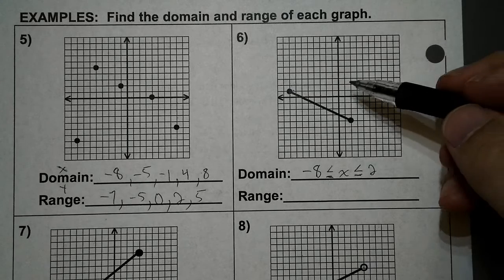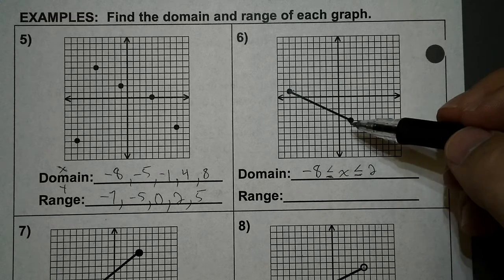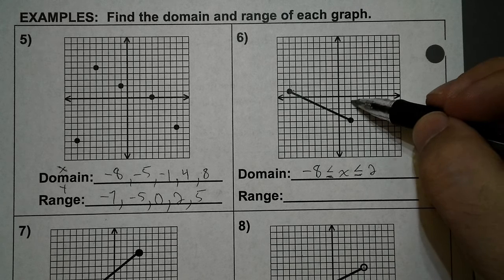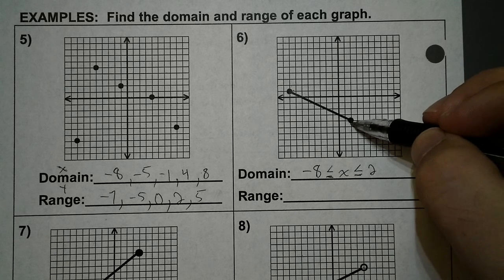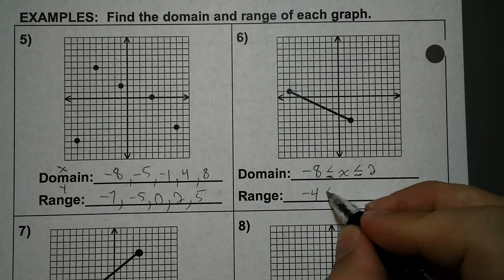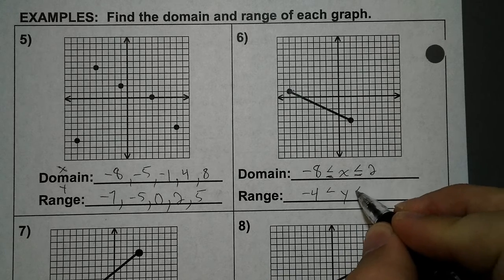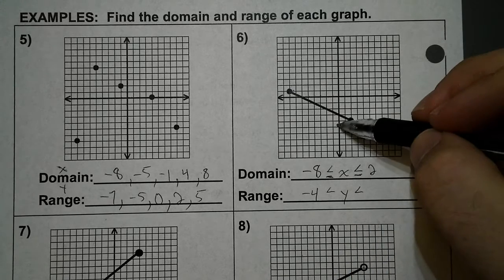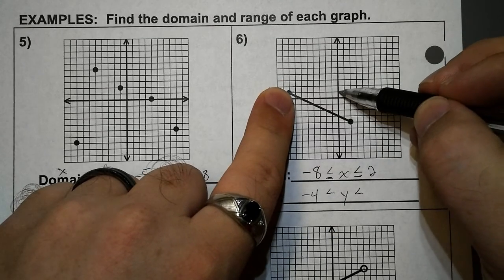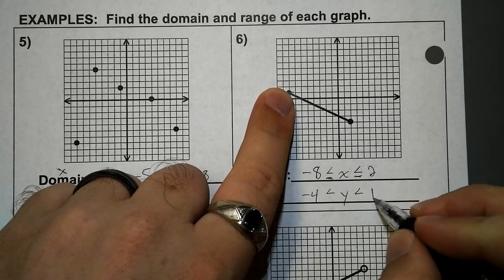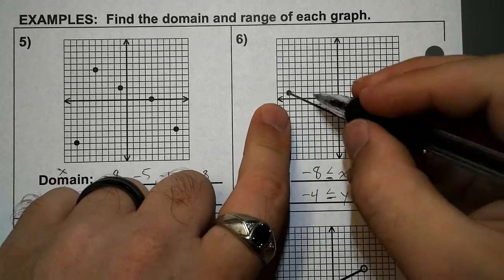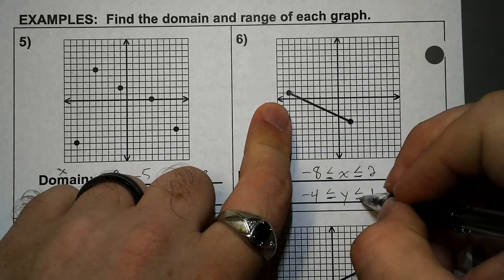Now let's look at the range. We're just looking top to bottom. So start at the bottom. Boom. It's this point. That's as low as it goes. It goes down to negative 1, 2, 3, and 4. So negative 4 is our start. Remember, range, we're comparing our y's. And now let's go as high as we can go. That's still on the line. It's this point right here, and it only goes up 1. So to positive 1. This is a closed circle, so this gets underlined.